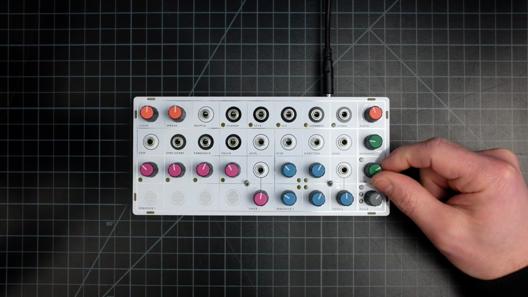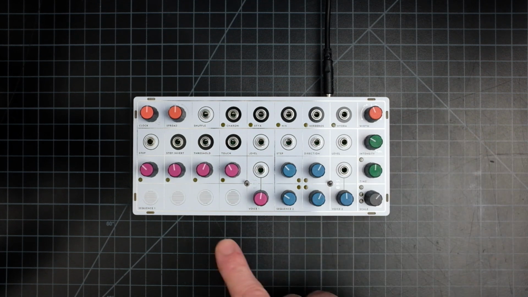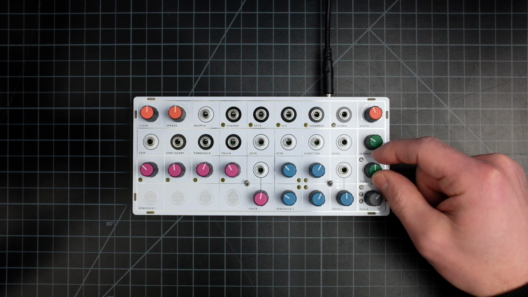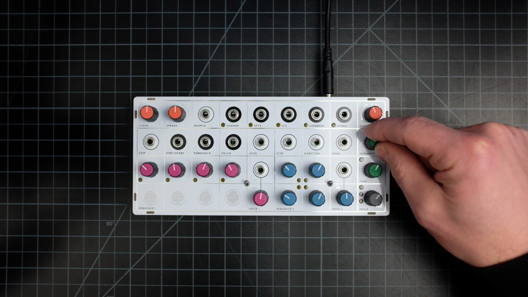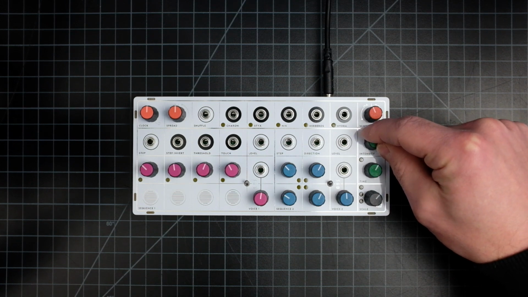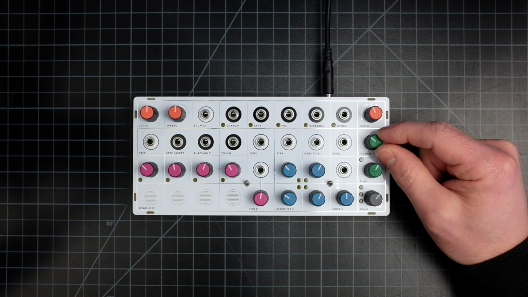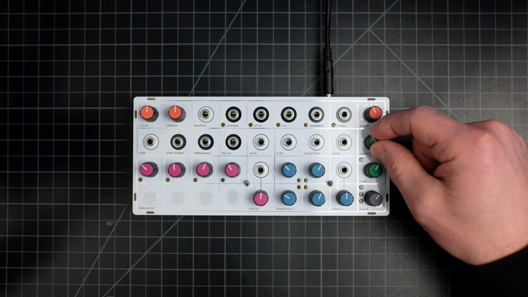There's a 2-knob delay section over here. Both voices get sent through the delay. You can control the delay time. There's an LED that indicates the delay time. And then there's this knob called intensity. Intensity controls 2 things. It's the level of the delay that you hear, and it's the feedback.